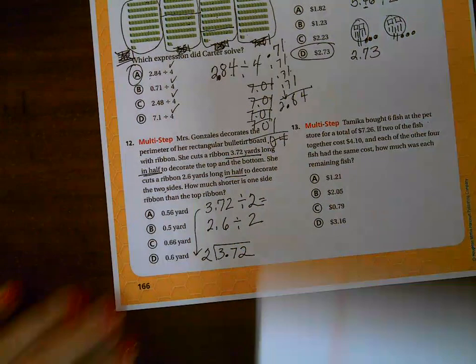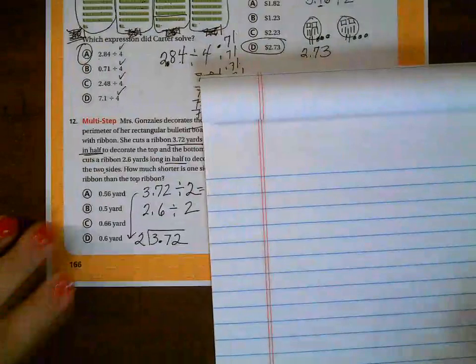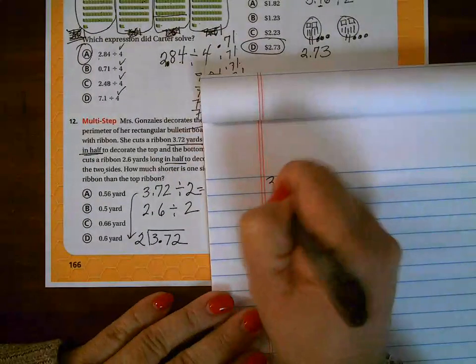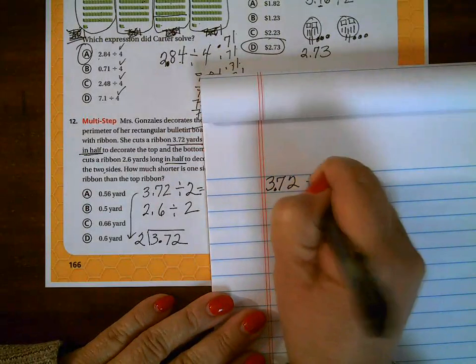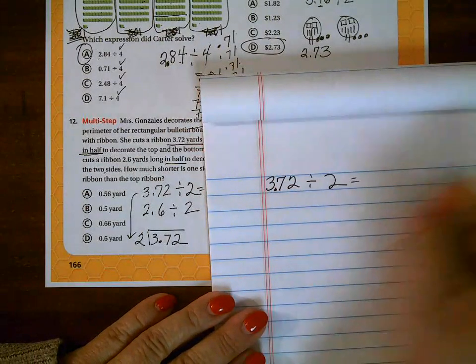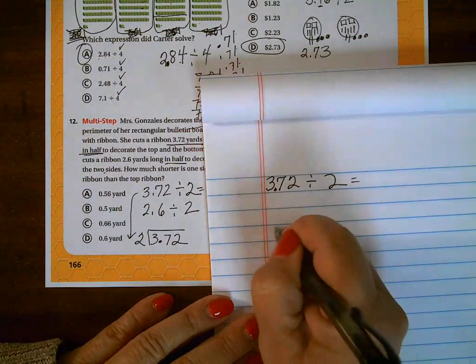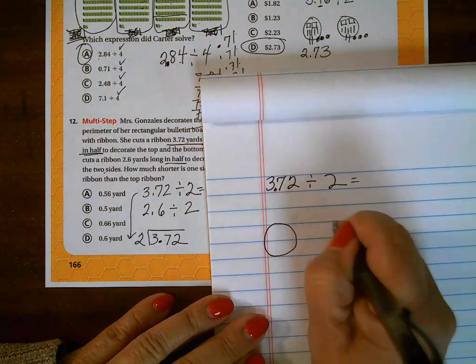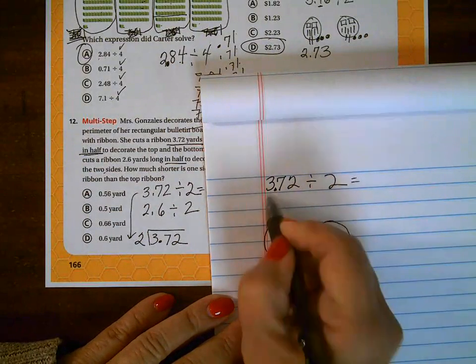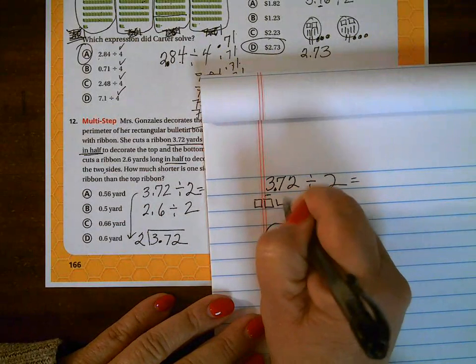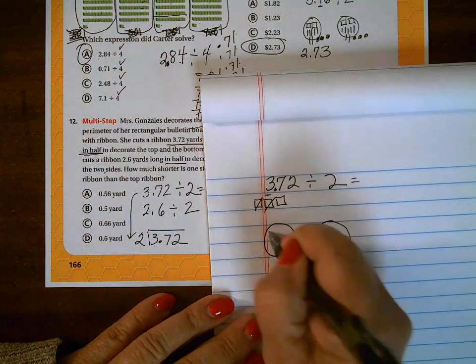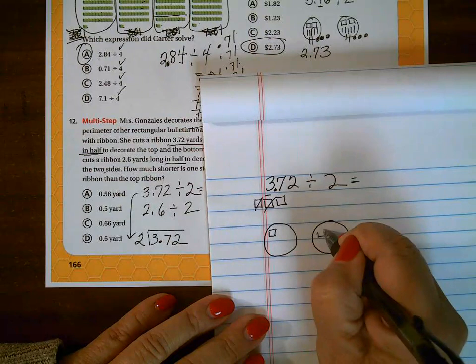I'm going to get another sheet of paper so that you can see on the side as I walk this through. So it's 3 and 72 hundredths divided by 2 equals. So I'm going to have my two groups. I have 3 wholes, right? 1, 2, 3. So I'm going to use 2 of those and place those in here.